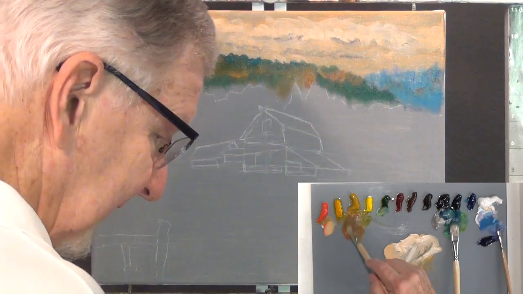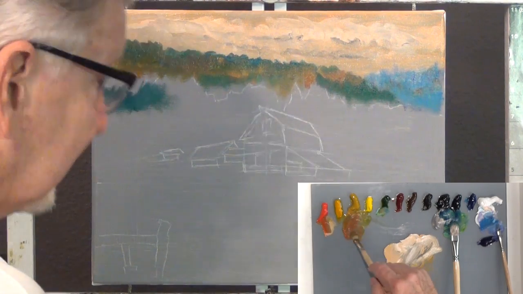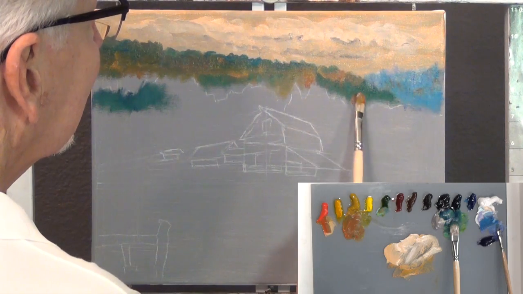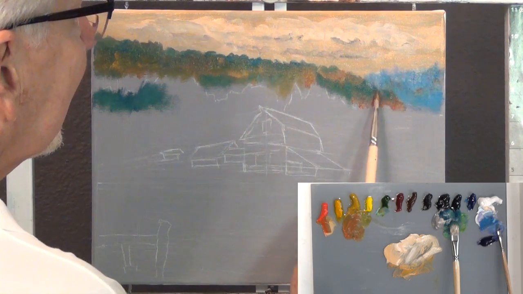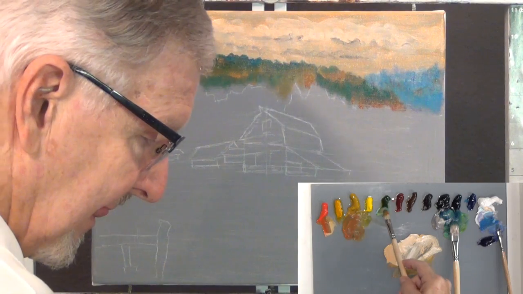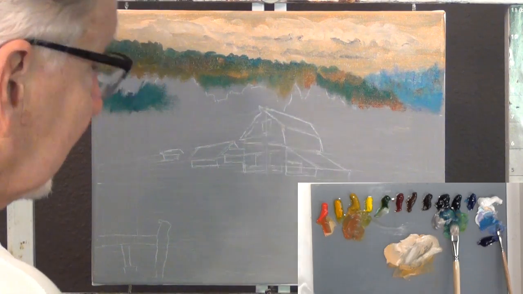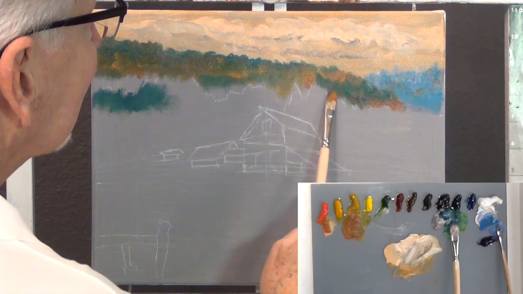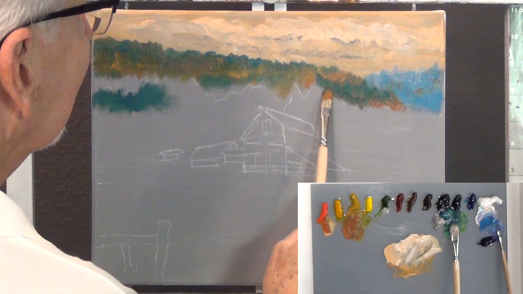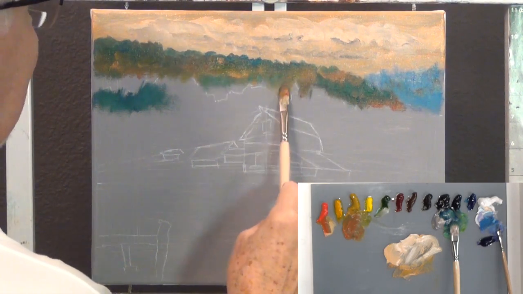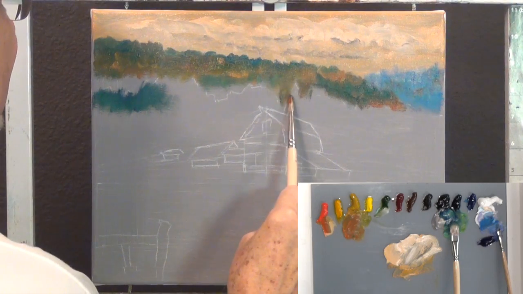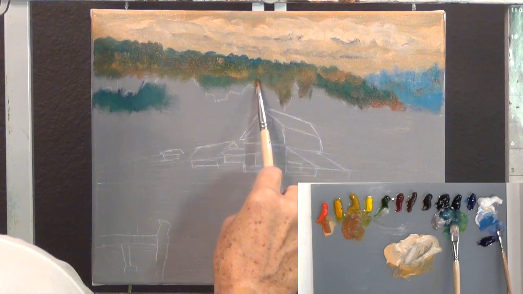Okay, let's keep going with this background set of trees, or middle ground set of trees, I guess, I'm working on right in here. Pick up some green and blue, mix them together. Okay, so that's my layer that's in the middle ground.